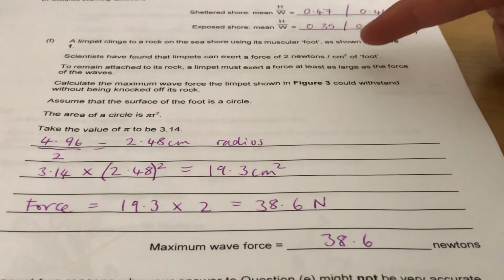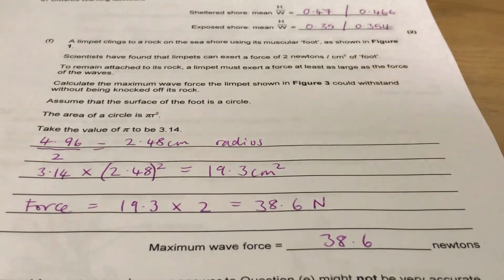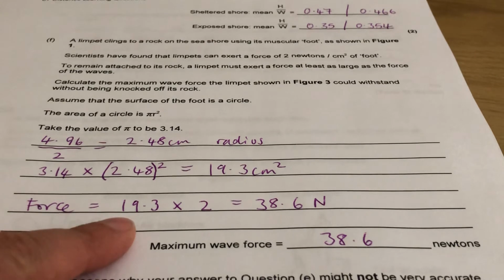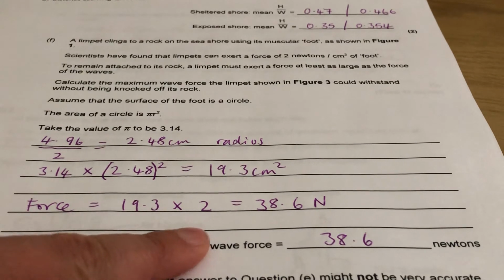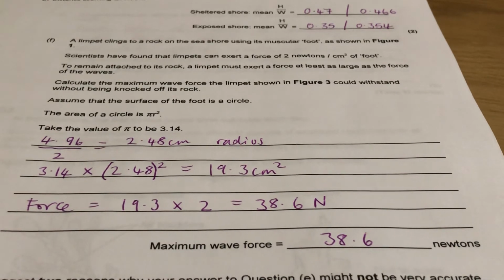Then I go back up to the question here where it said it can exert a force of 2 newtons per centimetre squared. So I've taken that number, that 19.3, and multiplied it by 2 to get me my force of 38.6 newtons. And I think that's where people might lose that final mark, because you've got to go back and think about how you're using your area answer with that force information at the beginning.